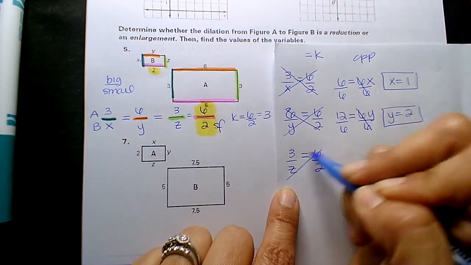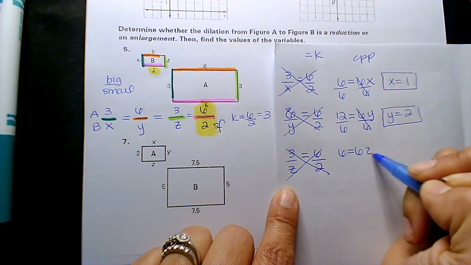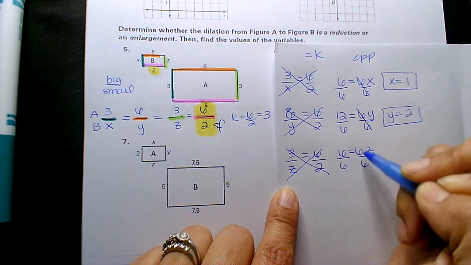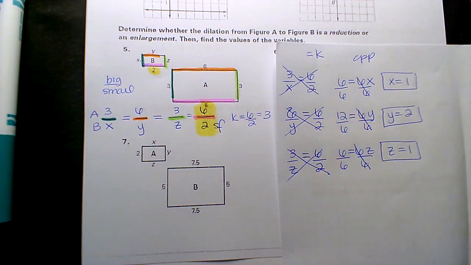Here, multiply. 3 times 2 is 6. 6 times z is 6z. Divide by 6, and z is 1. Okay, this is the correct way of solving it because we're going to set you guys up, practice, practice, practice, so we get to trig.